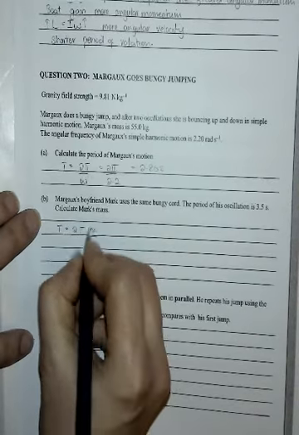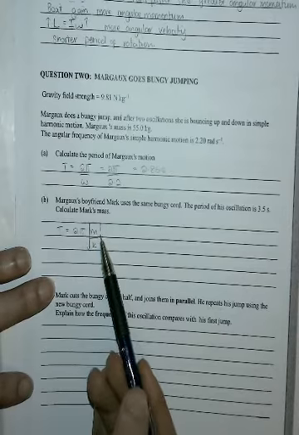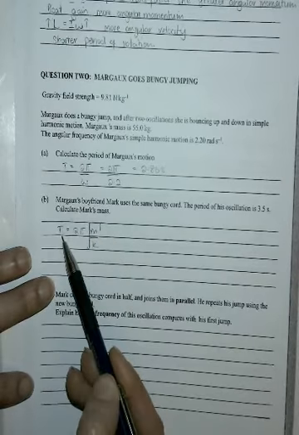square root of m over k. If we're wanting to calculate Mark's mass, it would make sense to use this equation because this has got mass involved and it's also got time period involved, which we've been told in the question here. The only thing that we don't know though is the stiffness of the spring. What was happening with Margot, we should be able to work out k for that particular bungee cord. So we can come back to that.